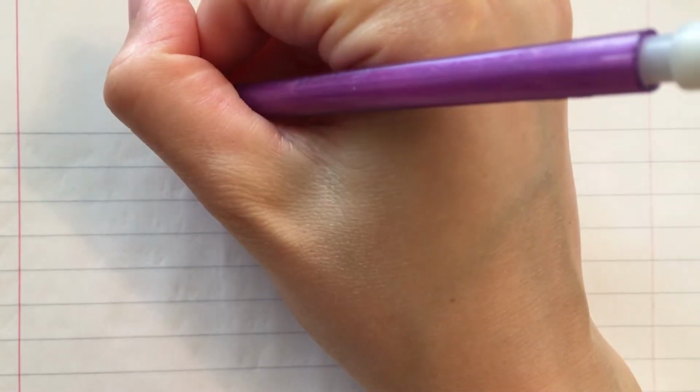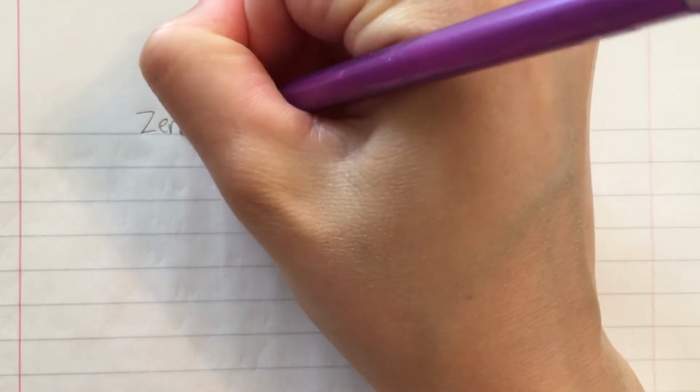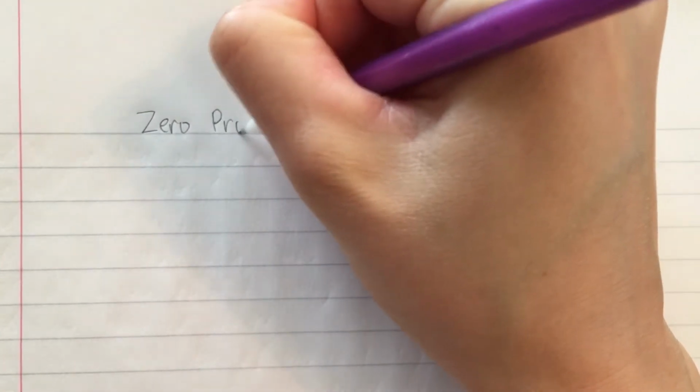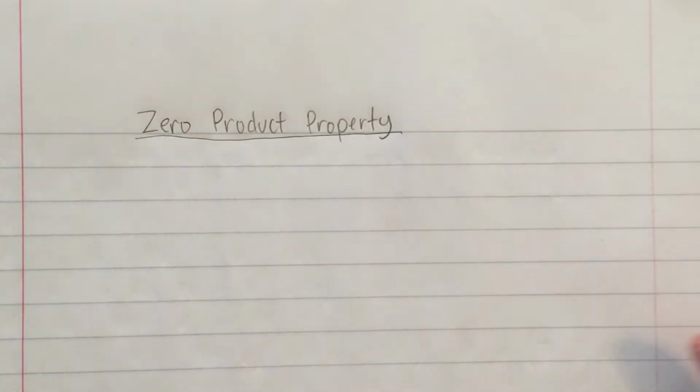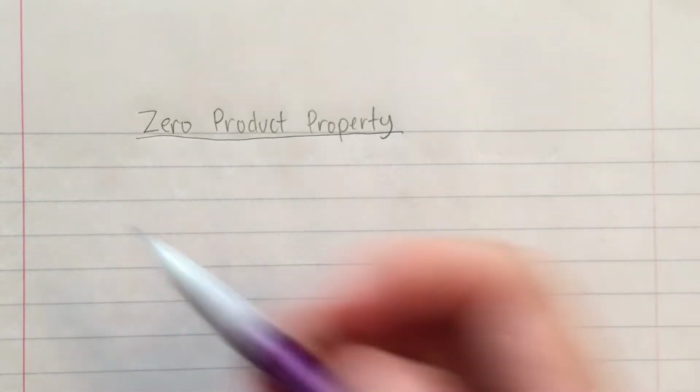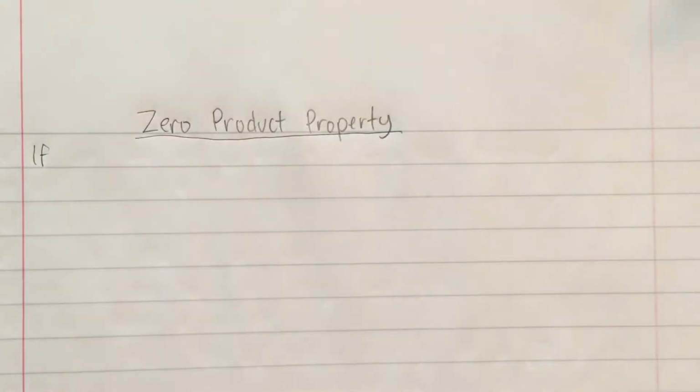The first video of today is about a rule called the zero product property. And this is a really important rule that helps us do something with quadratics. But let's make sure we understand this rule first. And here's what the rule says.